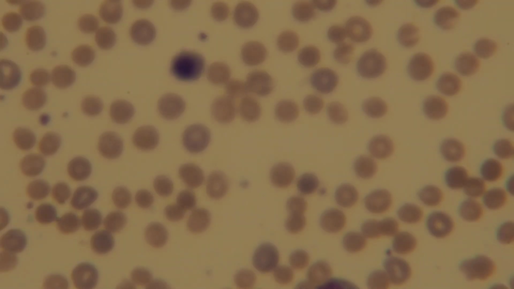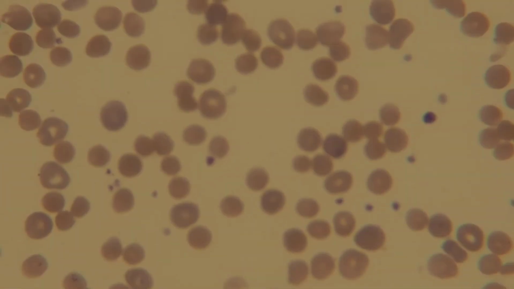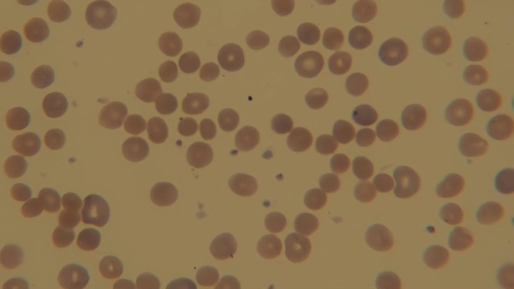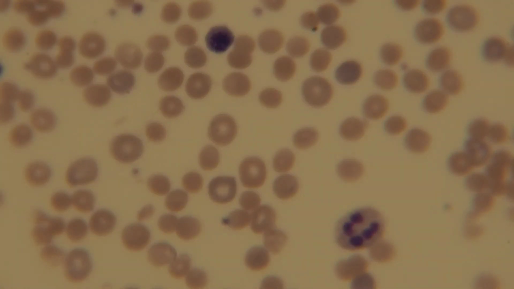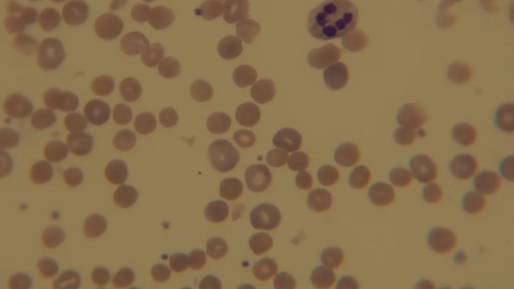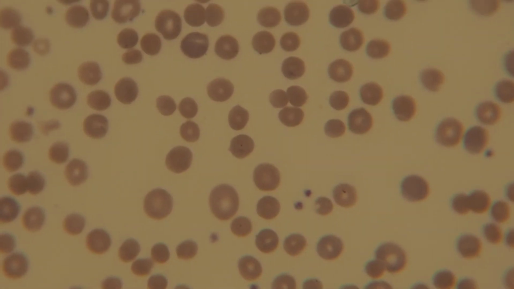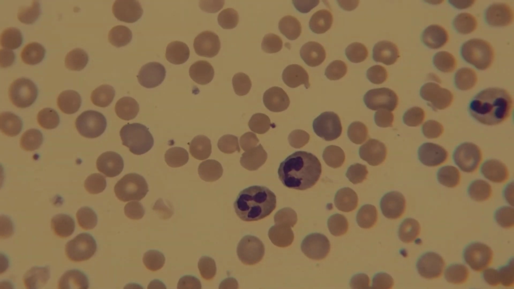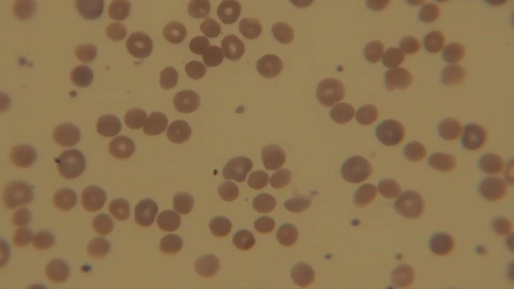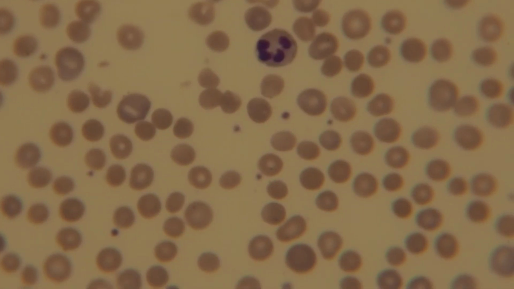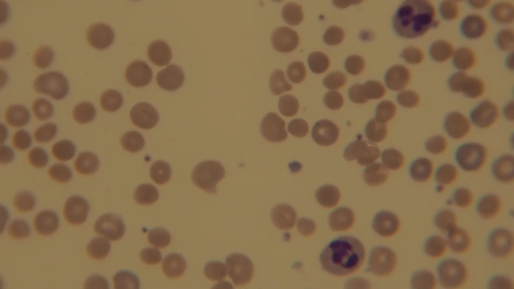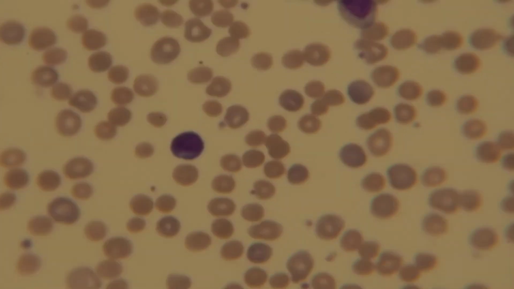Nucleated red blood cell, nucleated red blood cell, neutrophil, lymphocyte, neutrophil, neutrophil, neutrophil, exploded cell, neutrophil, neutrophil, neutrophil, lymphocyte, lymphocyte.